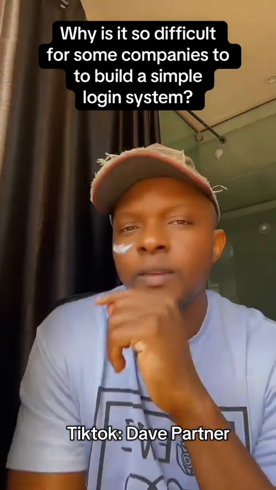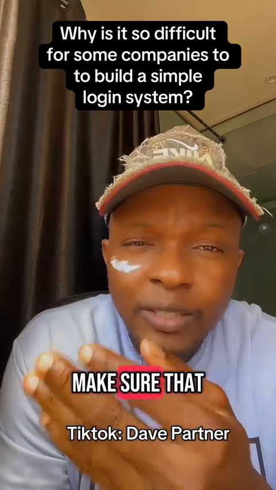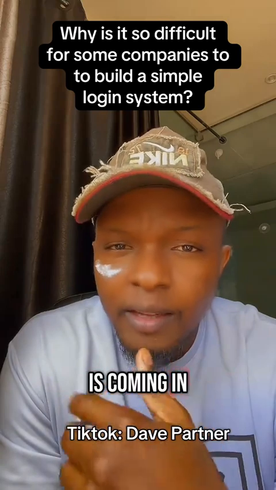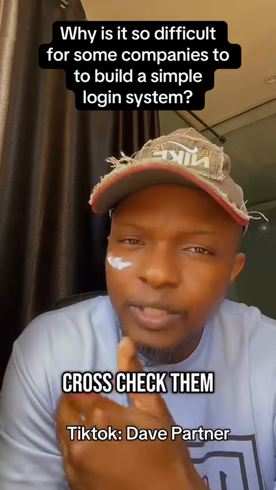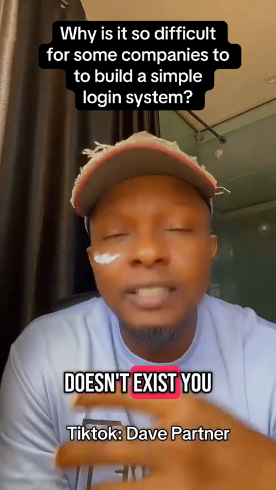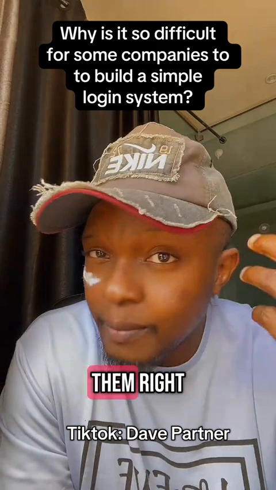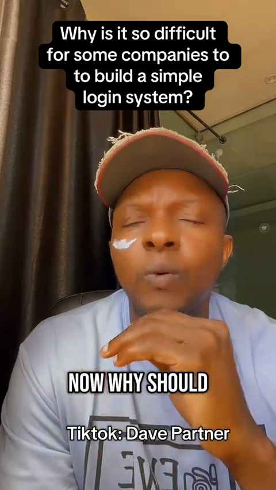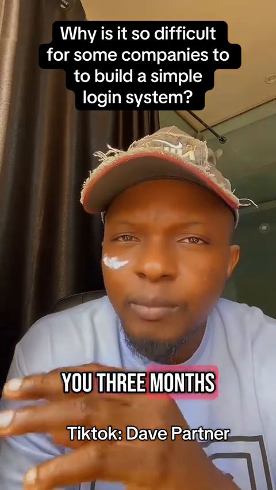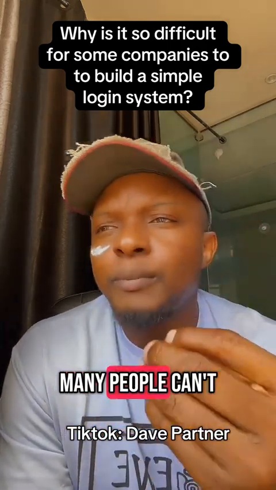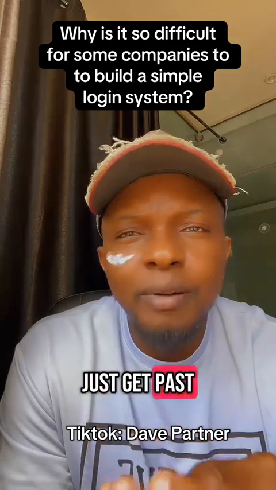Listen. Now, what is authentication? You want to make sure that the user that is coming in is the person they say they are. You want to cross-check them against a record you already have in the database. If their record doesn't exist, you want to create a record for them, right? That is the summary of authentication. Now, why should this process take you 3 months to build? It's simple, right? Many people can't launch apps because they can't just get past the authentication.